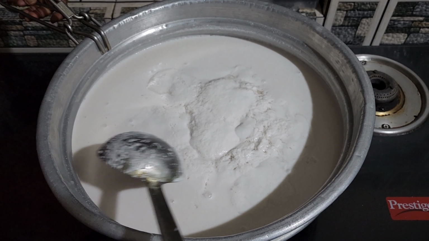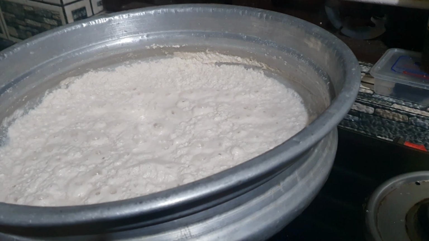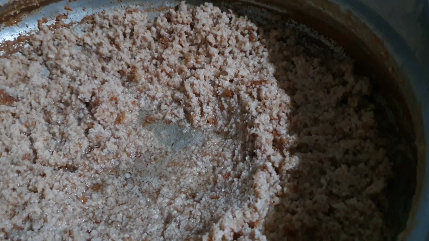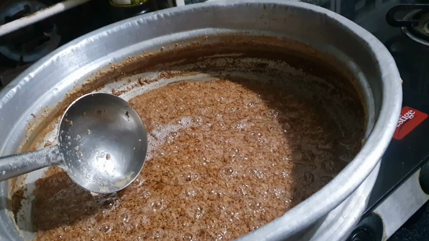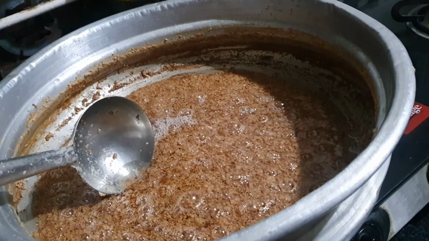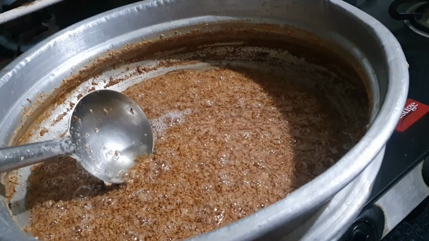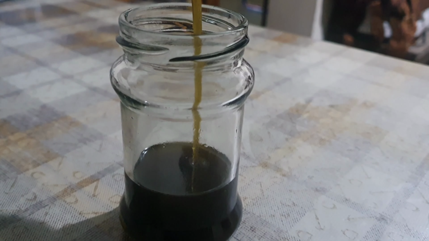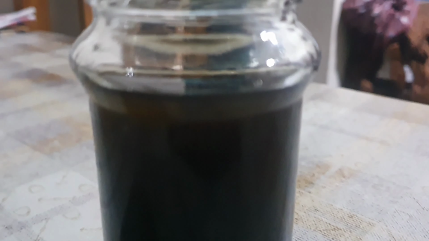I had to wait around 4 hours to get this oil, but it was definitely worth it. The aroma of the coconut oil was so fresh and strong that it filled the entire house. The oil was thick and had a good consistency. Now let's look at the oil preparation.